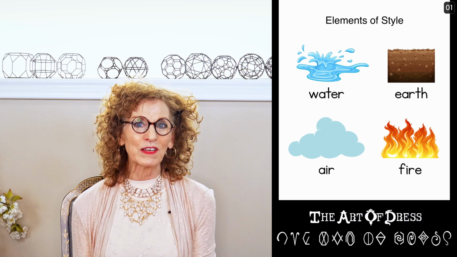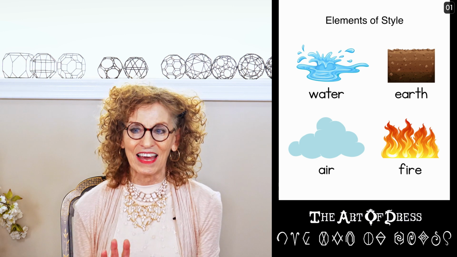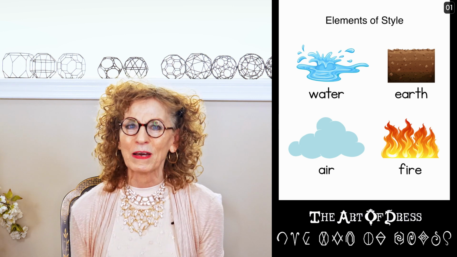Water is anything that's fluid, so mercury, for example, although it's a metal, would be considered water. Air is anything that is permeable, like gas. And fire not only incorporates the idea of the flame, but also the idea of radiating warmth.